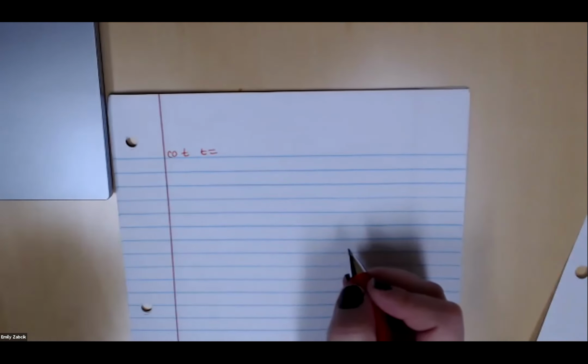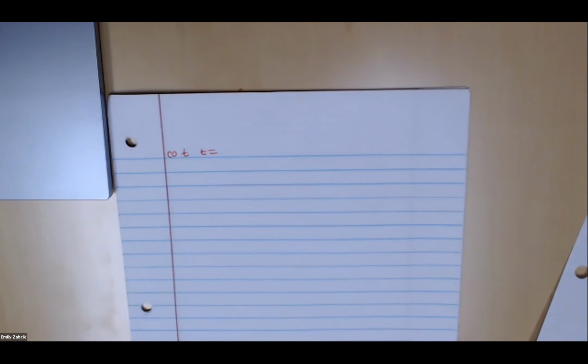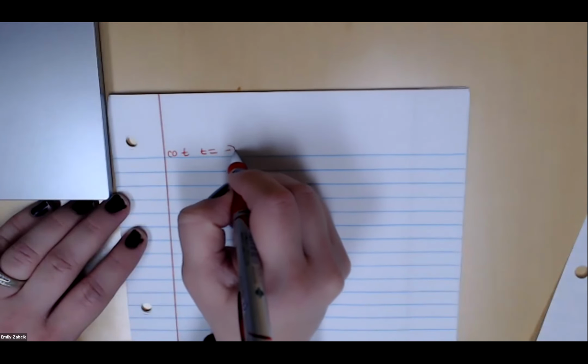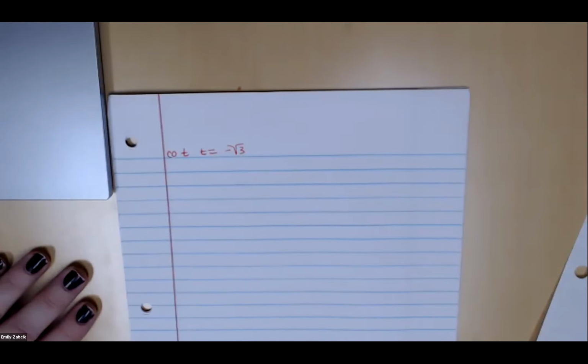Now, when I think about cotangent, I think, okay, cotangent is 1 over tangent. And it's also equal to cosine over sine. So let's see, this one would just be negative square root of 3.